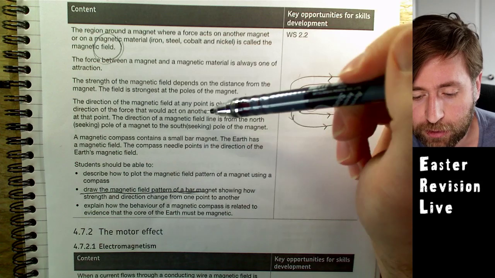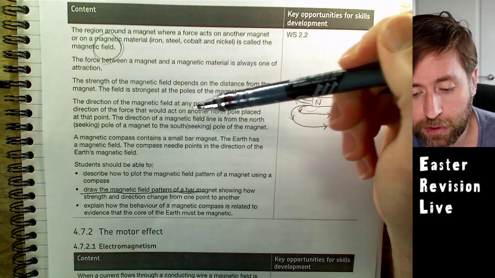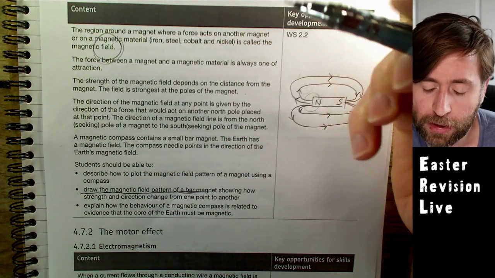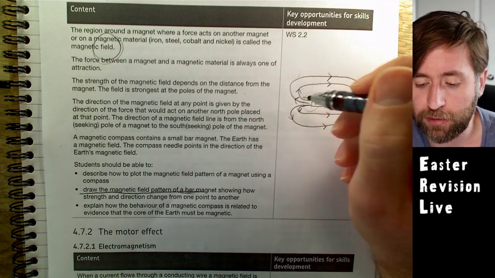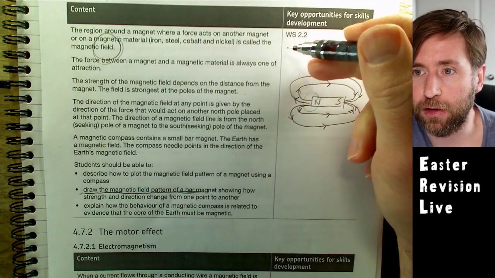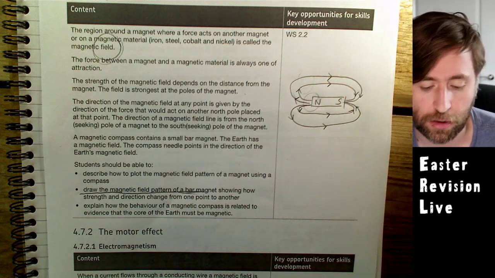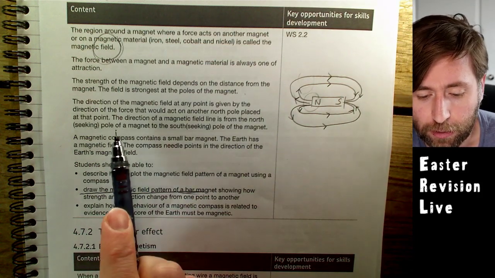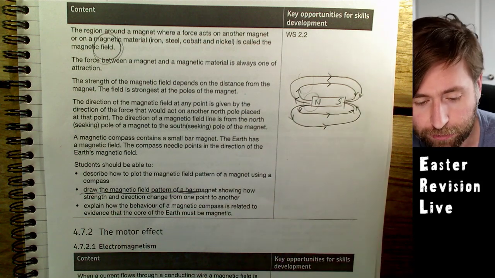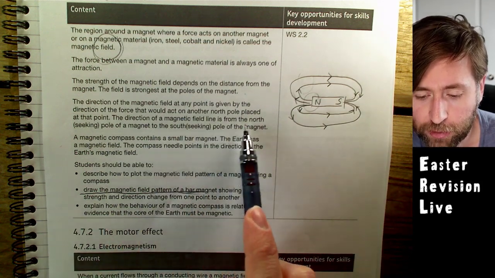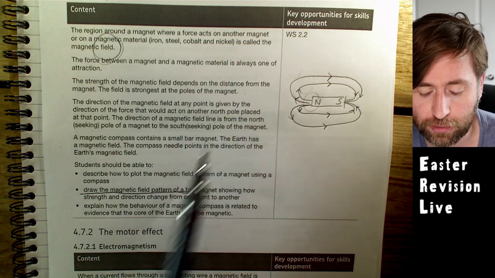The direction of the magnetic field at any point is given by the direction of the force that would act on another north pole. So you can think about the arrow as being, if you put a north pole there, it would be repelled from it. The arrow shows the direction of the force on another north pole. And if you put it here, it would be attracted to it. The direction of the magnetic field line is from north to south of the magnet.